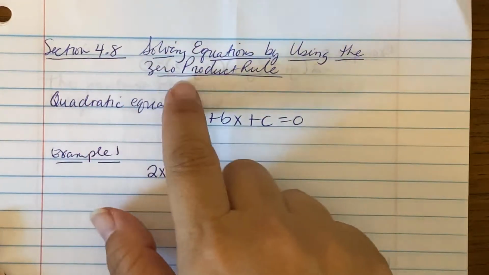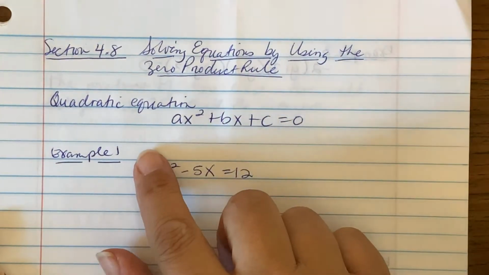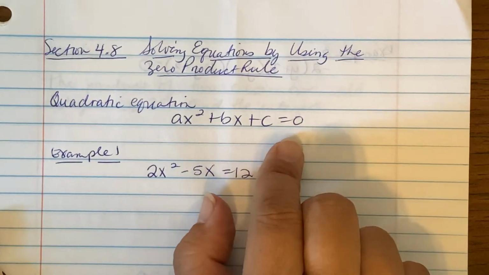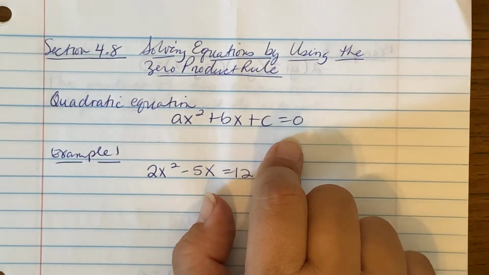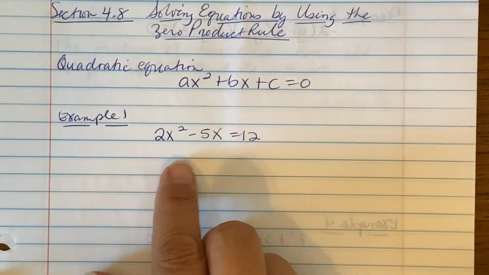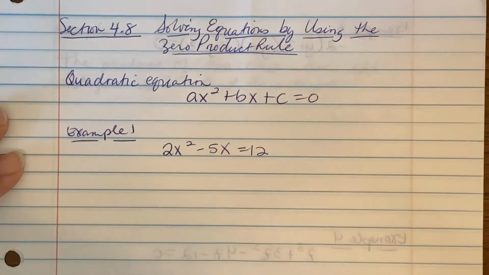Section 4.8, solving equations by using the zero product rule. So the quadratic equation is in the form of ax squared plus bx plus c equal to 0. In order for you to be able to factor or solve for x, you need to be in the quadratic equation format. So in example 1, it says 2x squared minus 5x equal to 12. First thing we need to do is subtract 12 over.